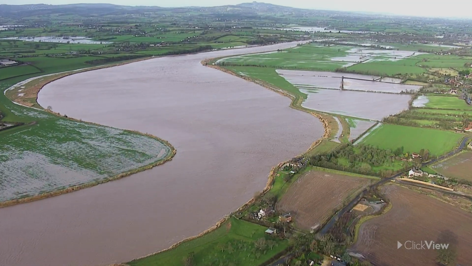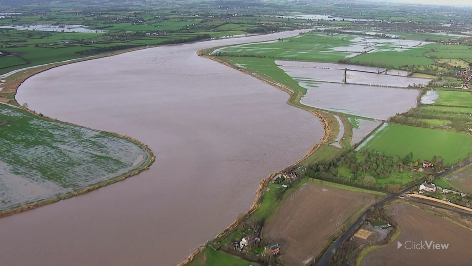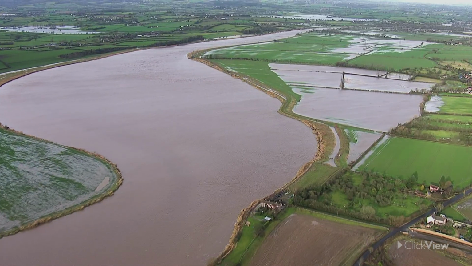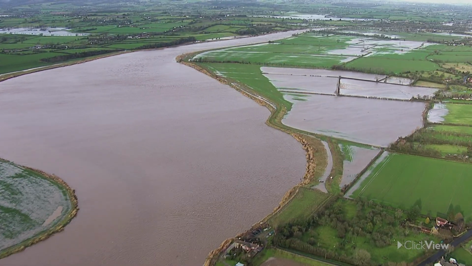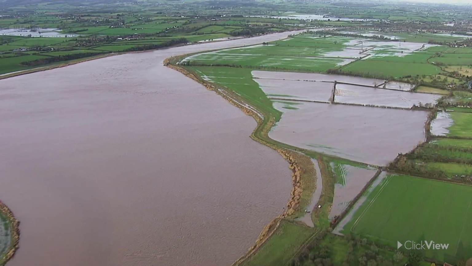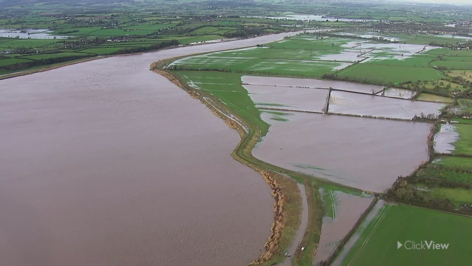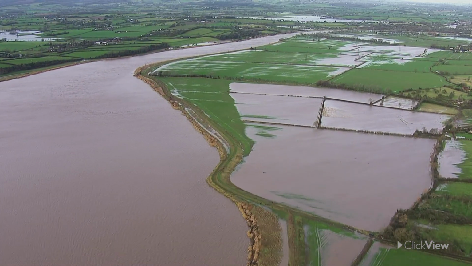Meanders and oxbow lakes show the fluvial processes in action over a relatively short period of time. While waterfalls and gorges often take thousands of years to form, one flood can change the river's course in a matter of weeks.